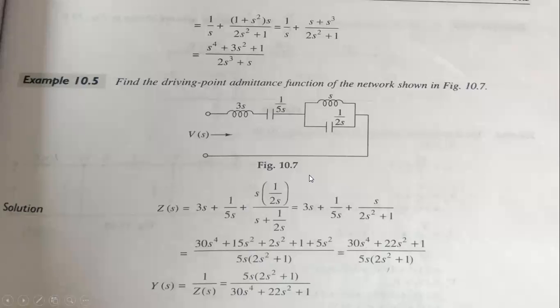Next is: find the driving point admittance function of the network shown below. Here the inductor, here the capacitor, and both are in series as well as in parallel combination in the one network only. One is in series and one is in parallel circuitry. So L and the capacitor are in series, whereas L and the capacitor are in parallel, and we are observing from this side in terms of the potential.